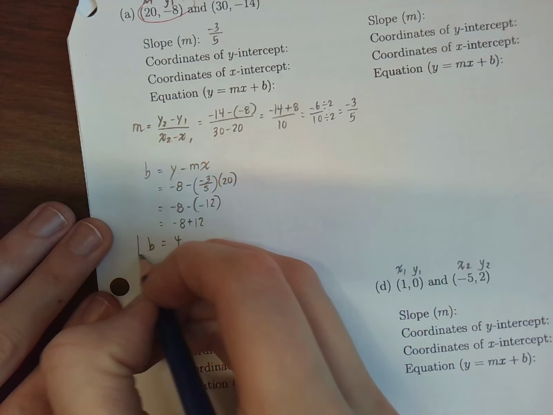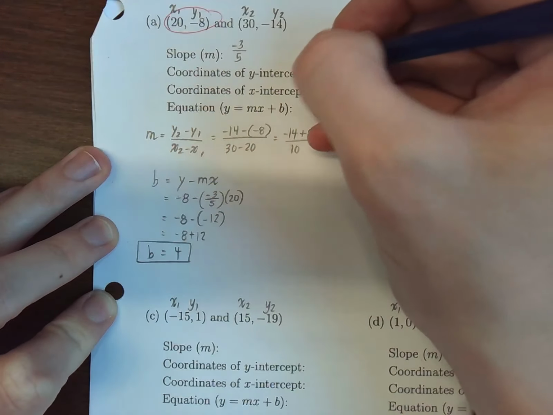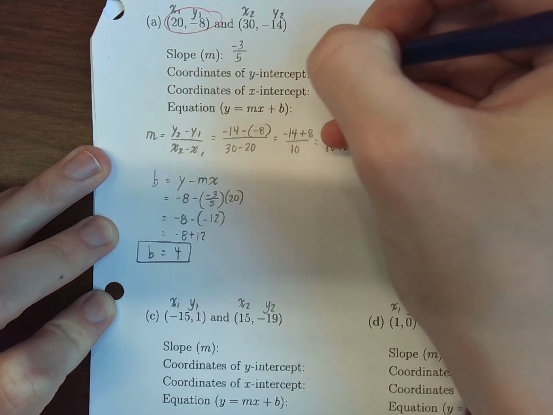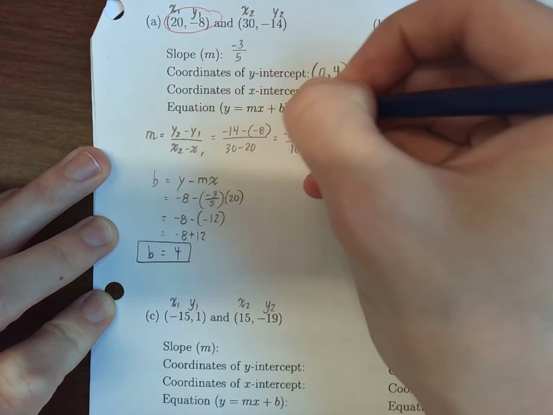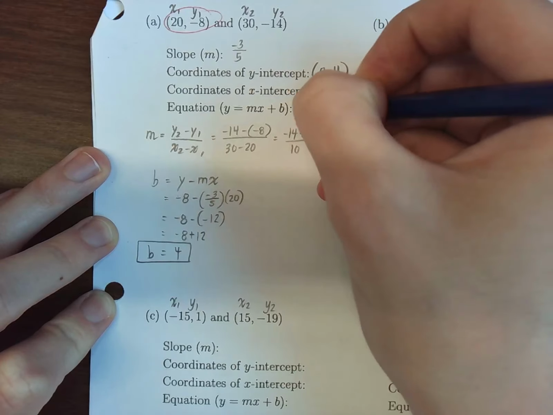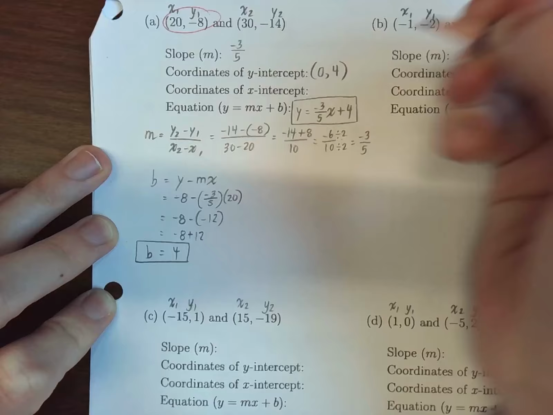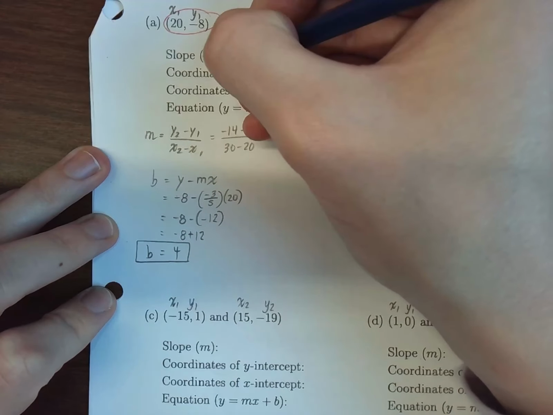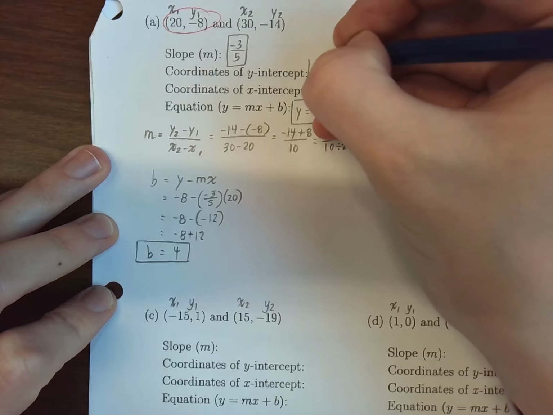B equals 4. So that means my y-intercept is going to be 0, 4. That means my equation is going to be y equals -3 over 5x plus 4, because I just plug in my slope and my y-intercept.